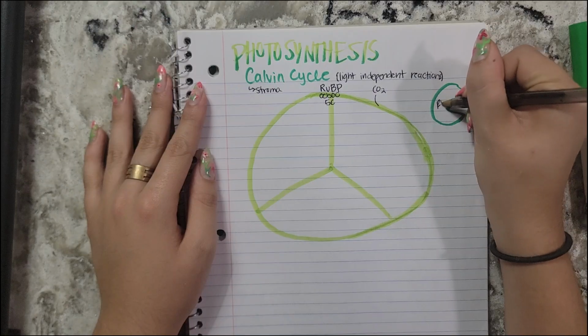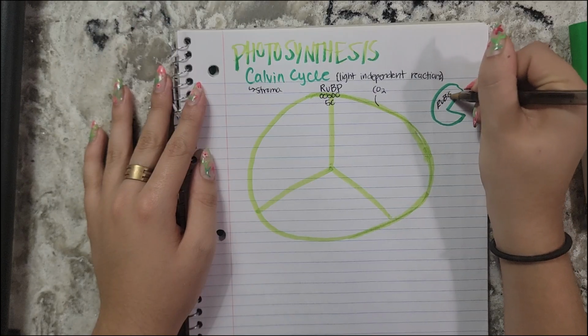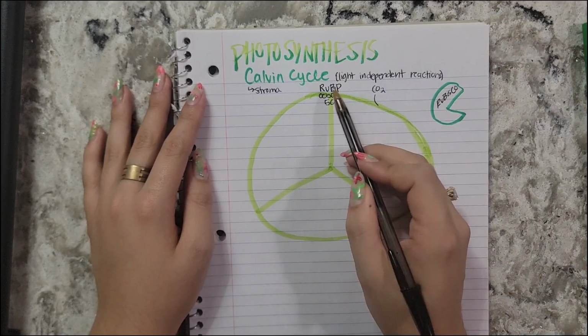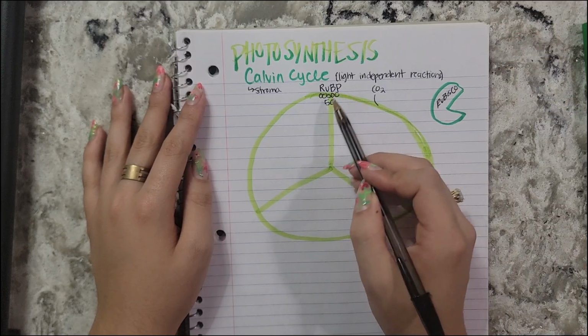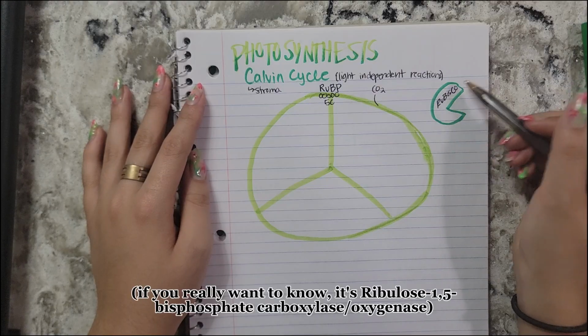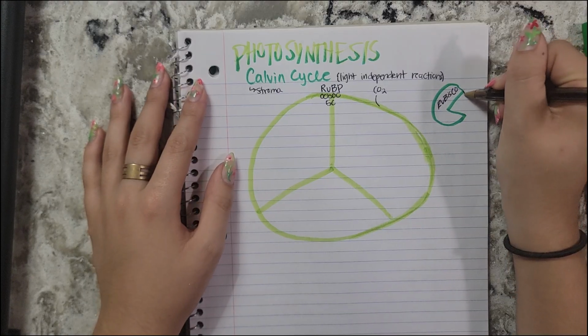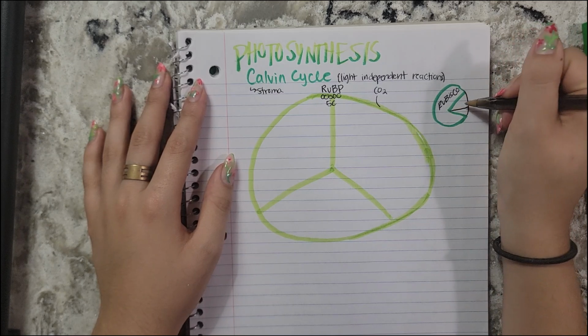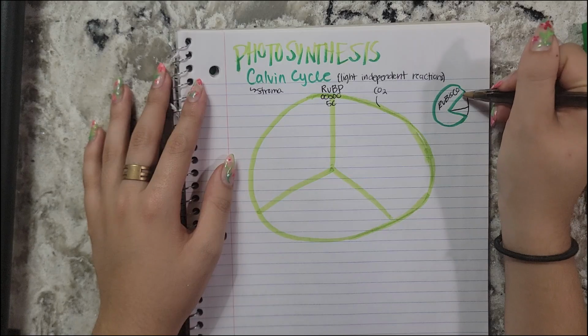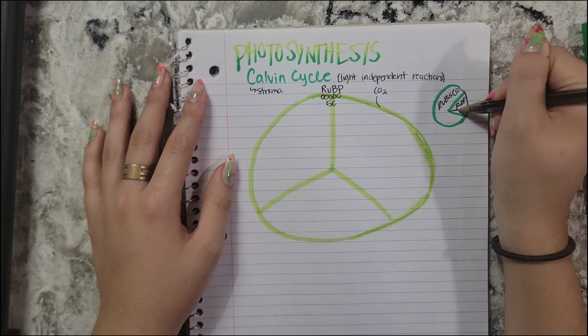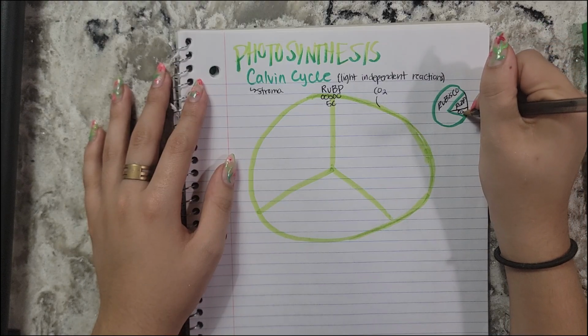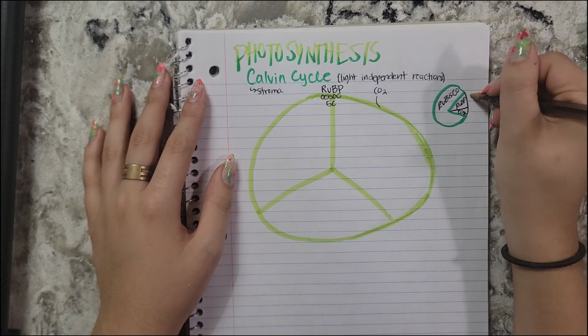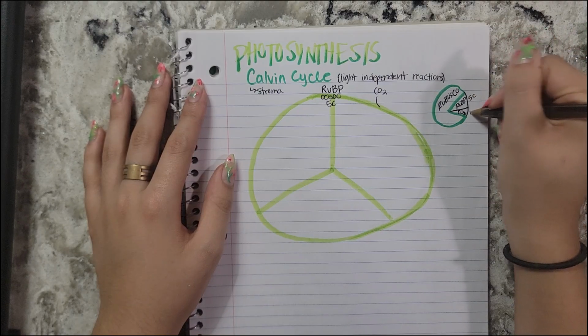Call back. So we have this enzyme that I've drawn like a little Pac-Man called Rubisco. This is ribulose bisphosphate, maybe? Something like that. You don't need to know what Rubisco stands for, but what it does is it'll bind our RuBP. So draw most of this area filled in by RuBP, and then a little bit of space for your CO2. Obviously this one is 5 carbons, so it'll be bigger, and CO2 is just 1 carbon.